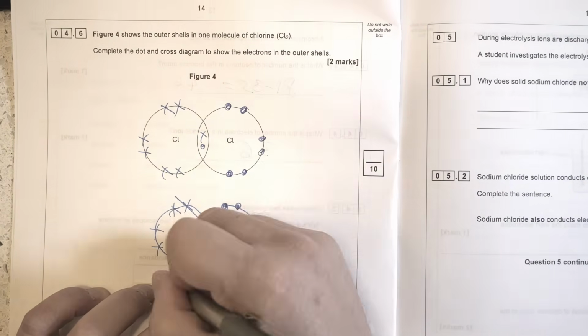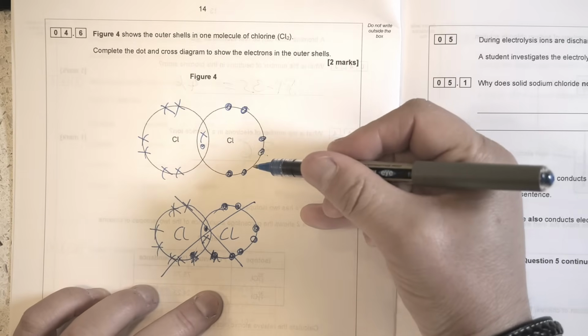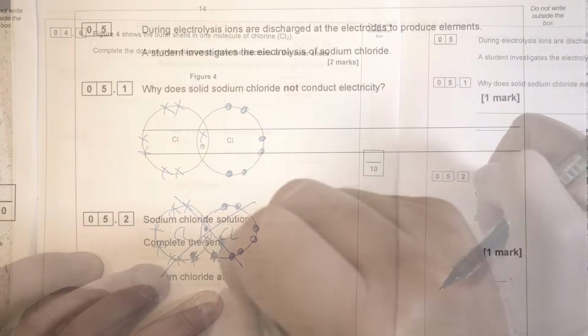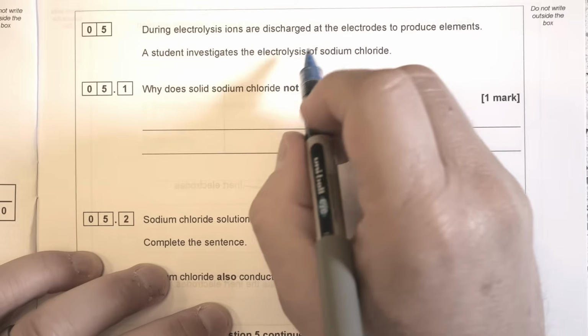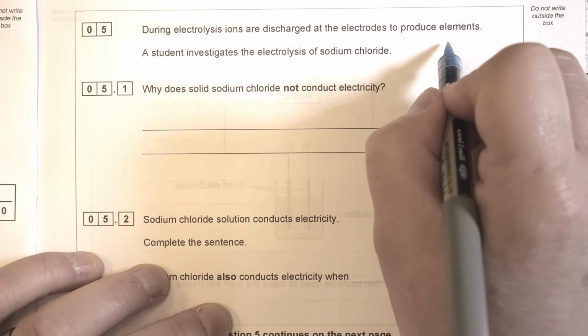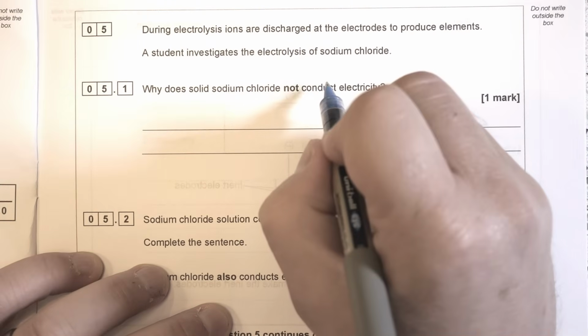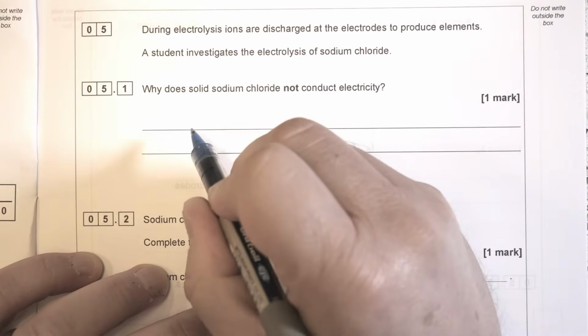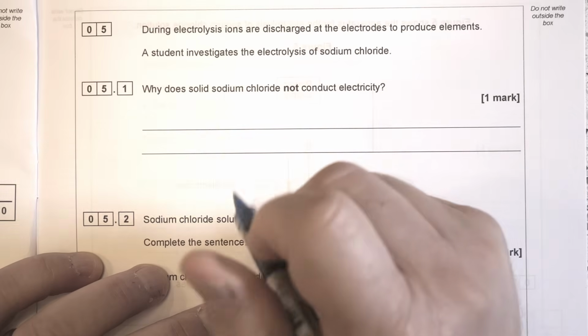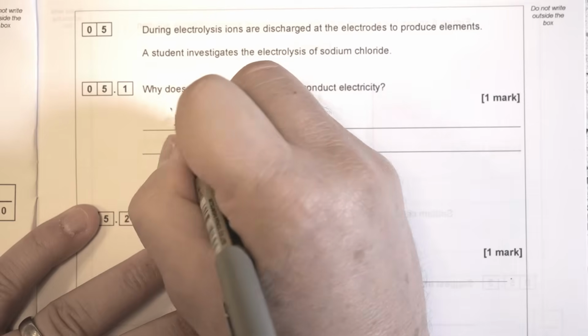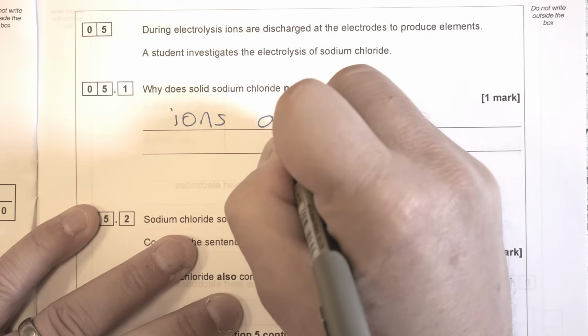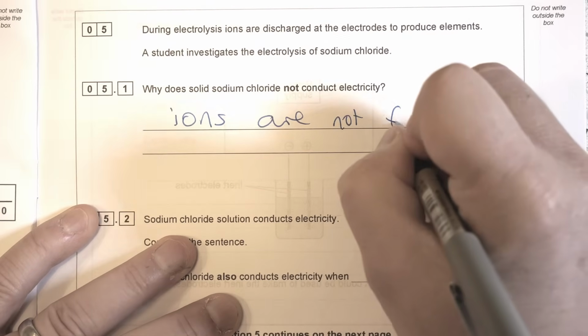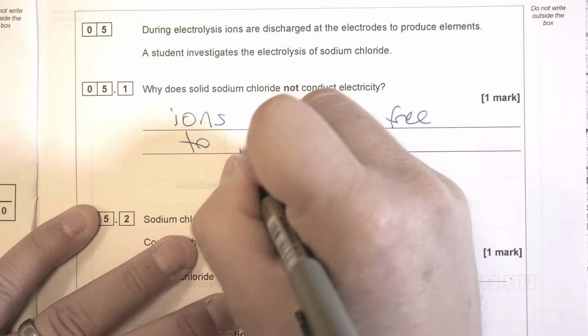And we're going to cross out our working out so we know the examiner needs to mark this one. During electrolysis, ions are discharged at the electrodes to produce elements. A student investigates the electrolysis of sodium chloride. Why does sodium chloride not conduct electricity? And that's because the ions are not free to move.